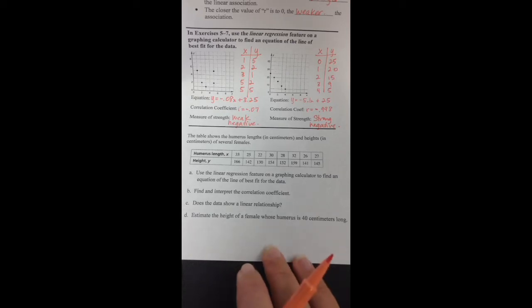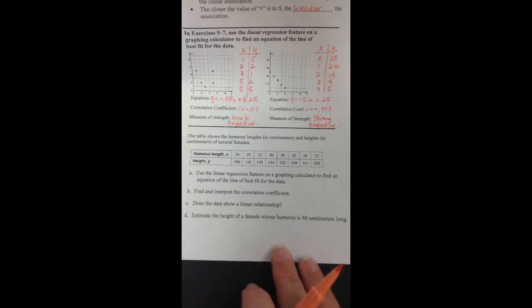All right, the last one is just some more practice problems. Again, I want you to pause this video and do this one on your own. Come back and check your answers. All right, welcome back. All right, let's go over the last problem. The table shows the humerus lengths and heights of several females. Okay, your humerus is a bone in your leg. So that's what we're talking about.